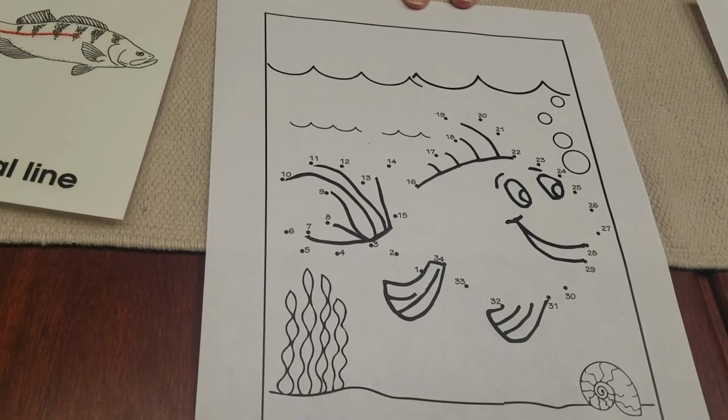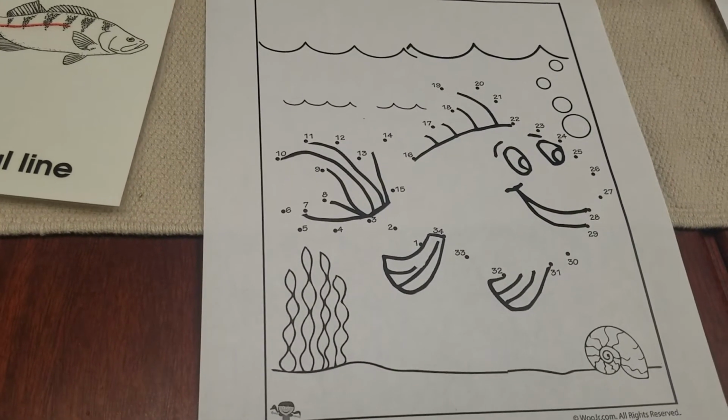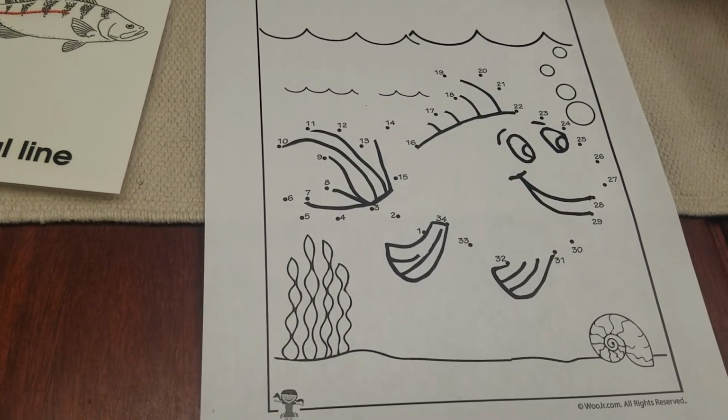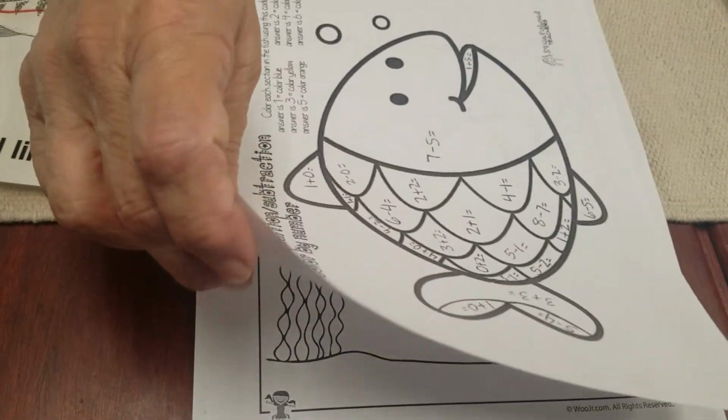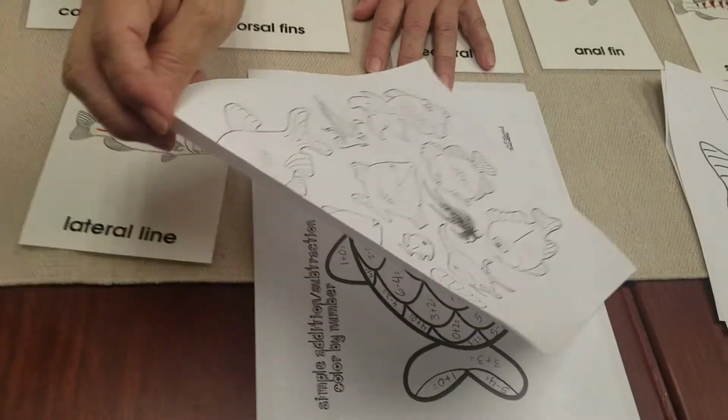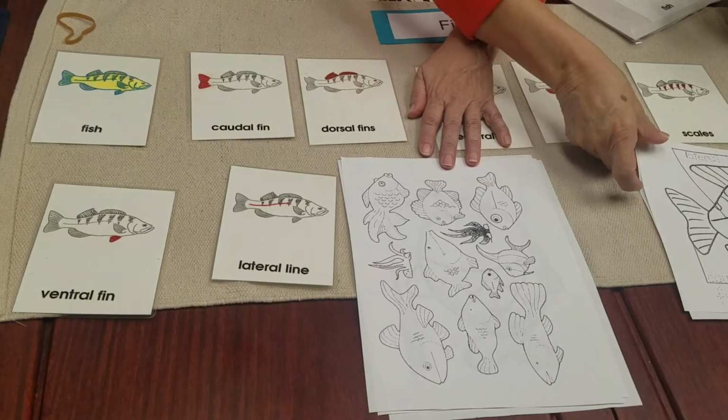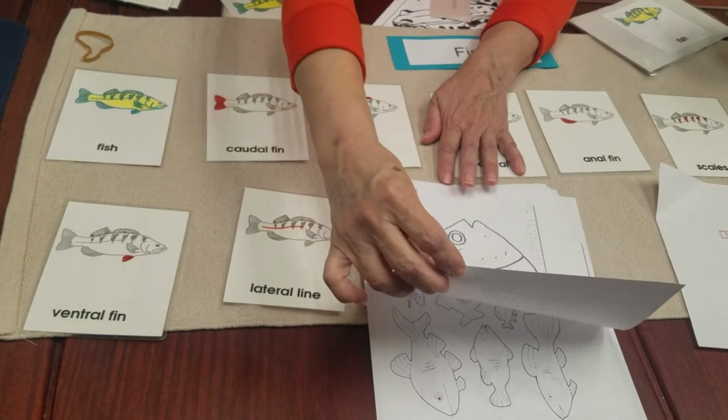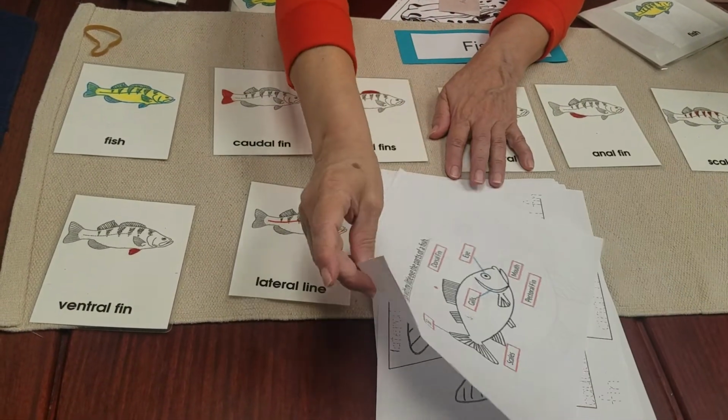Please remember to put your name and your date on everything, because when you come back to school, you will bring this to school, bring it back to your teachers, and that way you can stay with us and we know what you're doing.